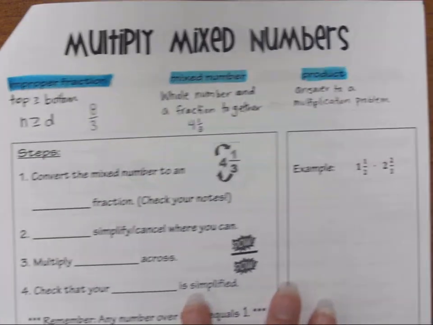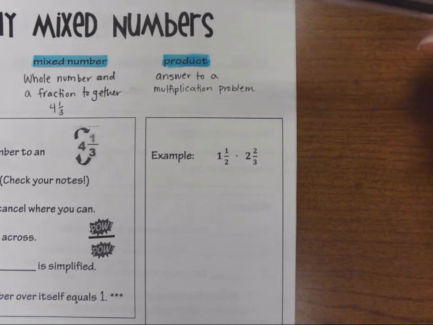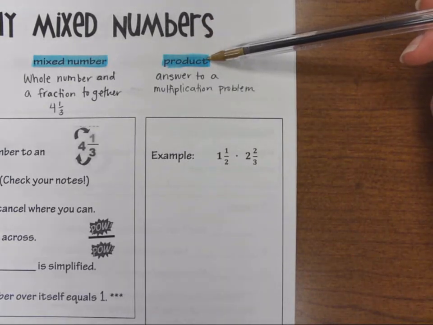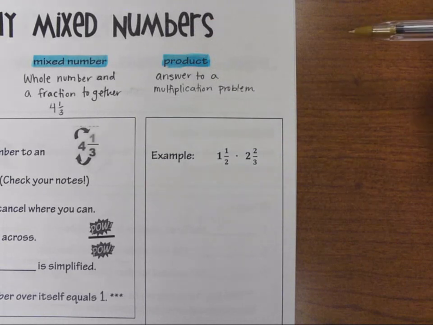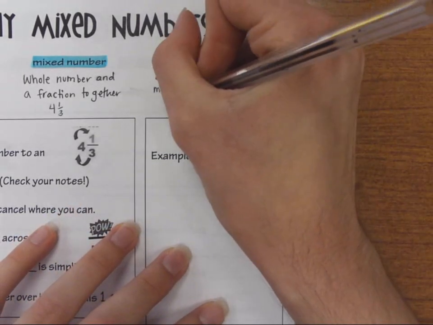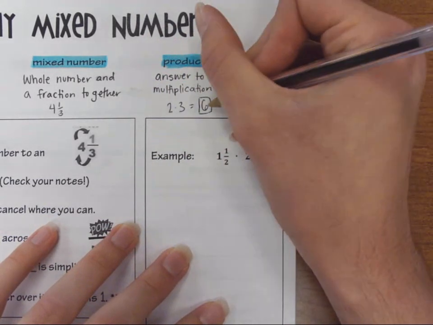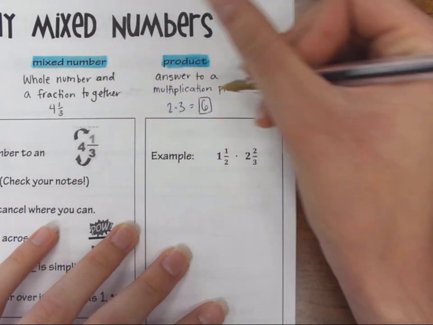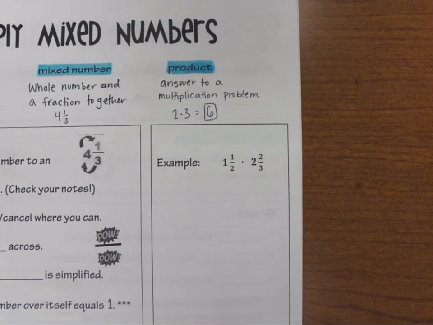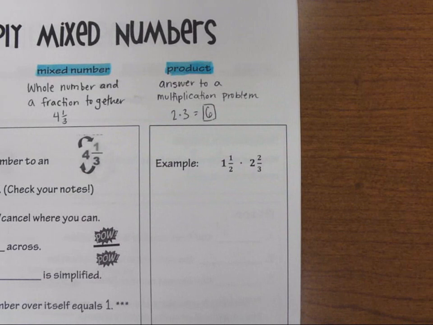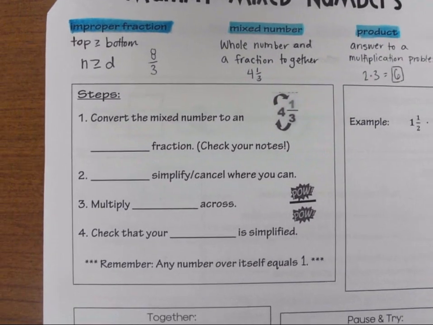Okay, the last definition you're going to need to know, and most of this is just review, hopefully you've heard all of these before. The last word we want to do is product. So a product is what we call the answer to a multiplication problem. So the product of 2 times 3 is 6. 6 is the answer. It's the product of these two numbers times together. Okay, so hopefully you were able to write those down. If not, pause the video, get your vocabulary words written down, and then we're going to start looking at this.